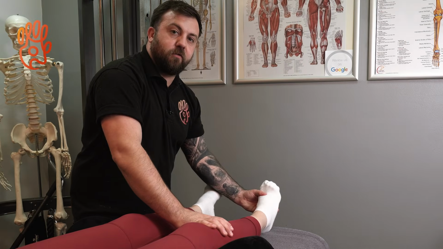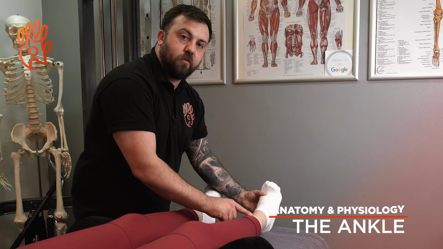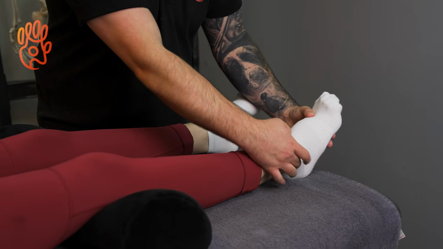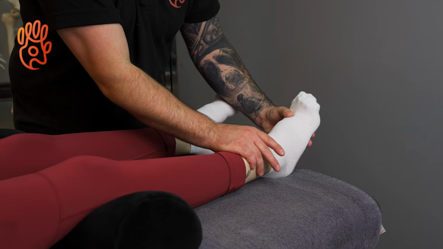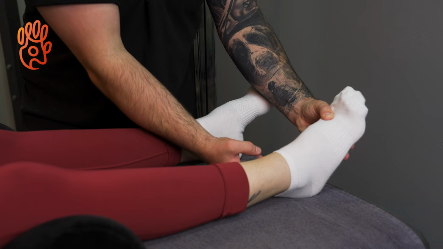I'm now going to take you through some anatomy and physiology of the ankle. So coming down from the knee, you've got your tibia, which is the thicker bone, and on the outside you've got your fibula. At the ankle, you've got two bony landmarks known as your lateral malleolus and medial malleolus. At the front of the foot, you've got your talus, and at the back of the foot, you've got your calcaneus.